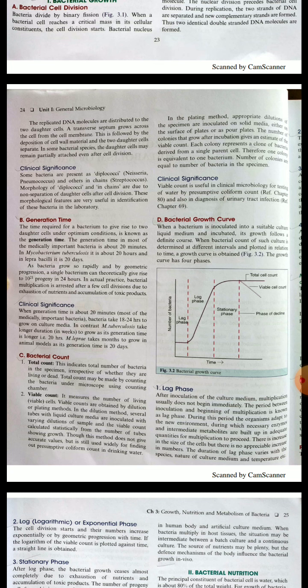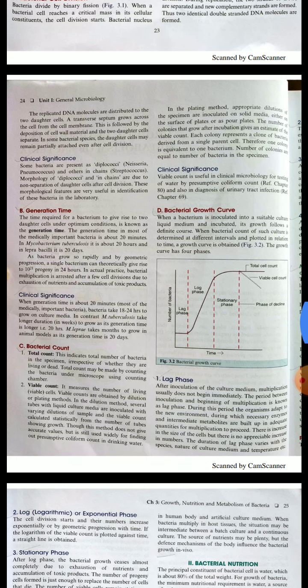Talking about the clinical significance, when generation time is about 20 minutes, most of the medically important bacteria take almost 18 to 24 hours to grow on culture media. In contrast, Mycobacterium tuberculosis takes longer duration, in weeks, to grow as its generation time is longer, that is 20 hours. Mycobacterium leprae takes months to grow in animal models as its generation time is 20 days.